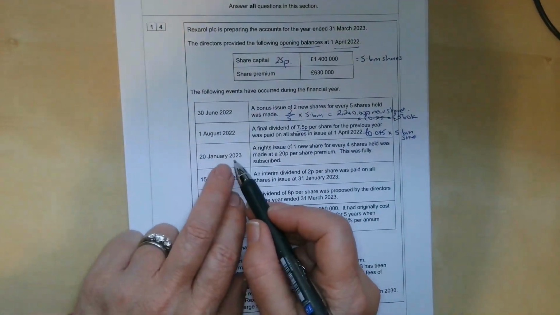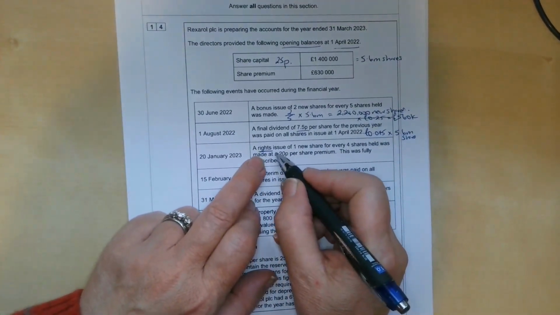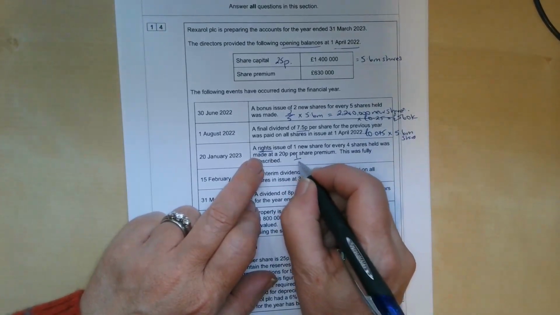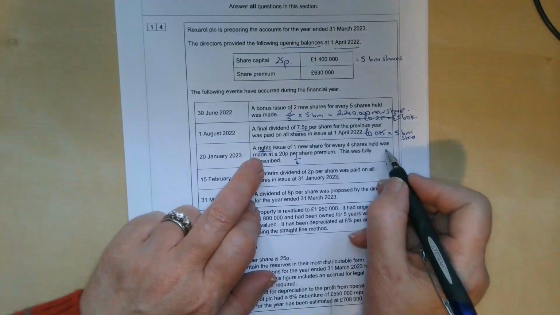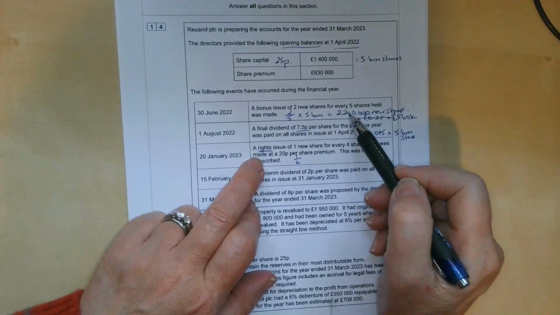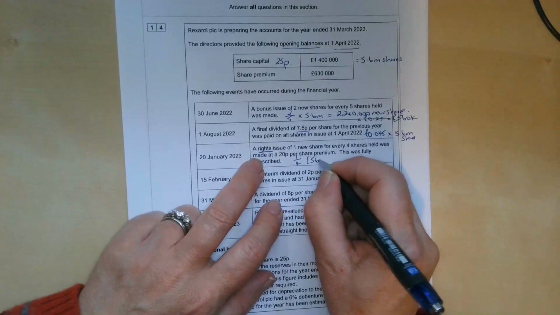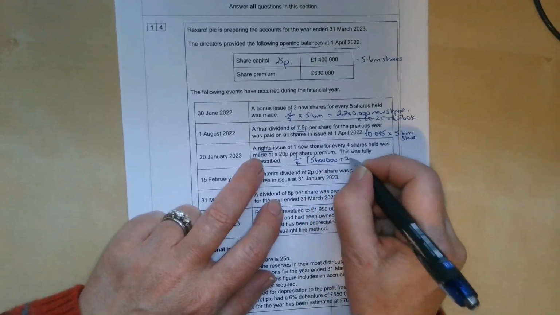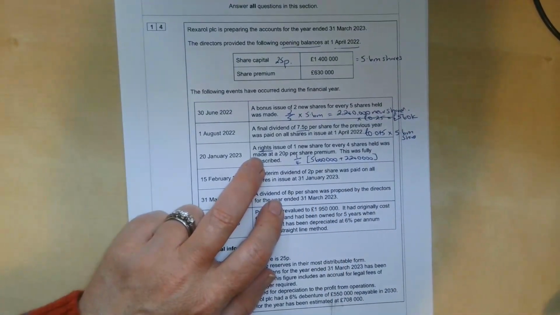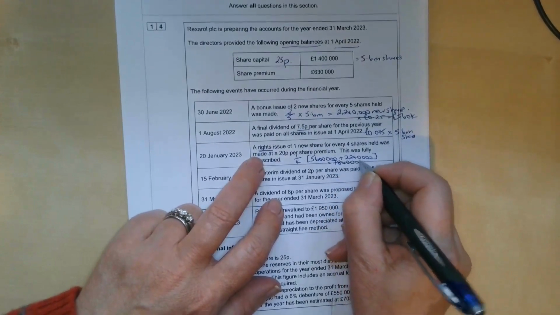The next thing that happened then on the 20th of January was that they made a rights issue. Now, a rights issue is where we sell shares to existing shareholders. 1 new share for every 4 held. So we need to make that into a fraction and work out how many shares were held. Well, we had 5.6 million at the start, and we've done another 2,240,000. So it's 5,600,000 plus 2,240,000. So 5,600 plus 2,240 is 7,840,000. I'm just going to squash that in there.